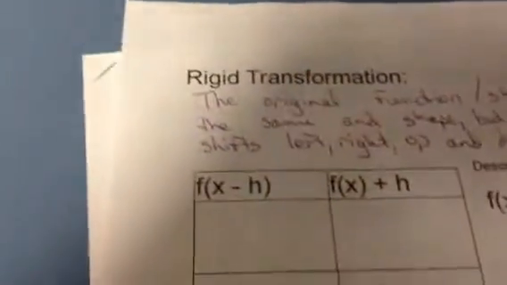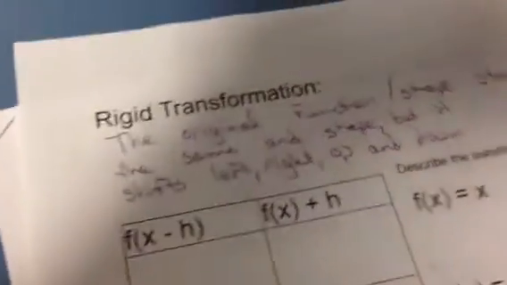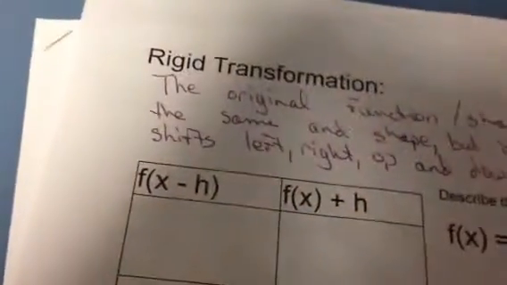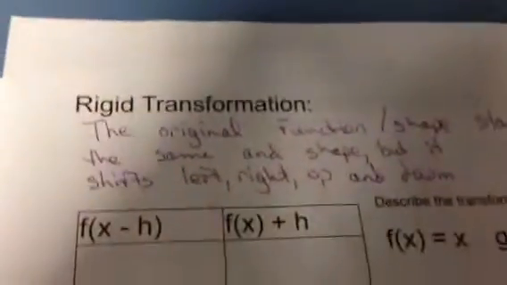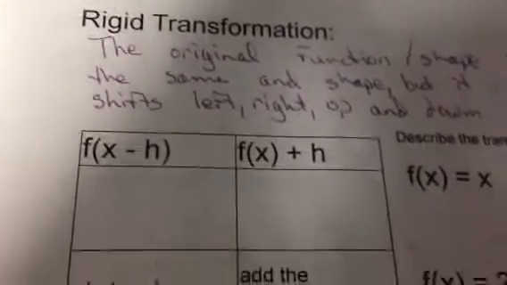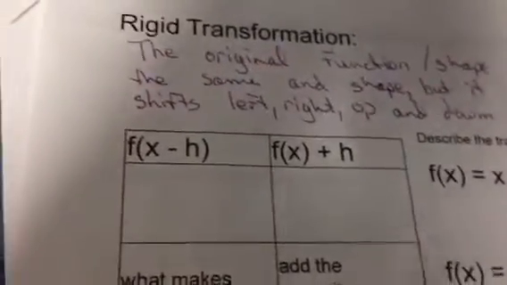So if you've ever gone to the eye doctor and they check your eyes, they put those drops that dilate your eyes. It makes the pupil bigger. So dilating actually enlarges it or shrinks it. Here we're just going to move it left, right, up, or down. So how do you know if it goes left, right, or up, down?